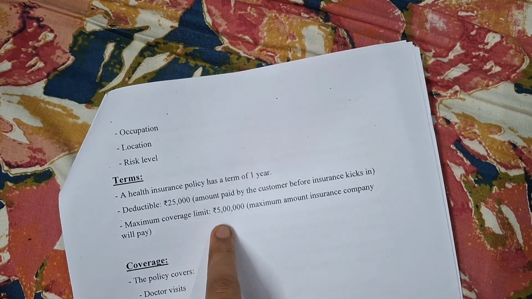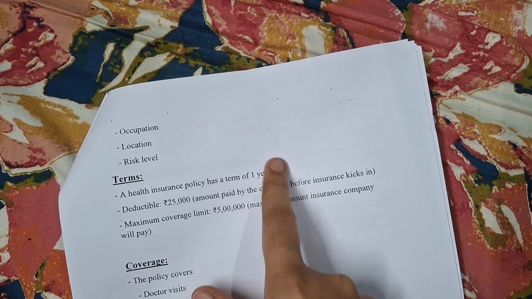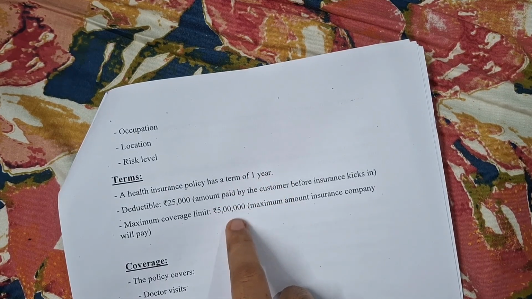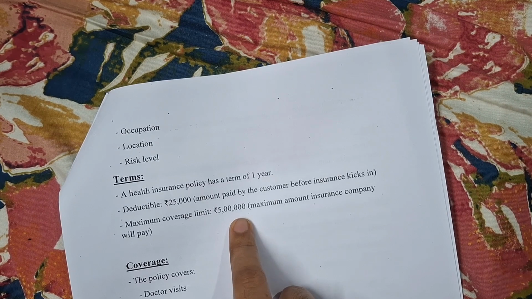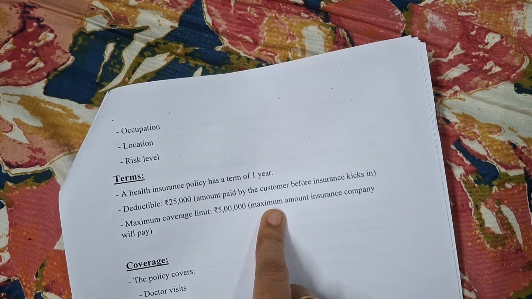Maximum coverage limit is 5 lakhs. This means in this 1 year, however many times you are admitted in the hospital, up to 5 lakhs, if the bill is coming in total, the insurance company will pay. If it is exceeding that 5 lakh, then the customer has to pay from his or her own pocket.